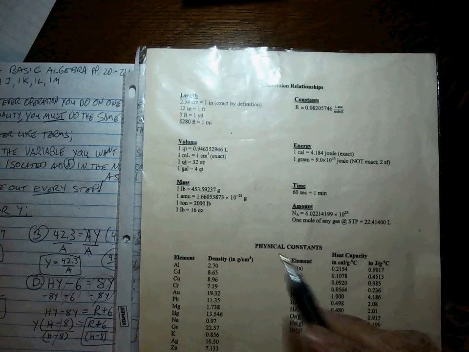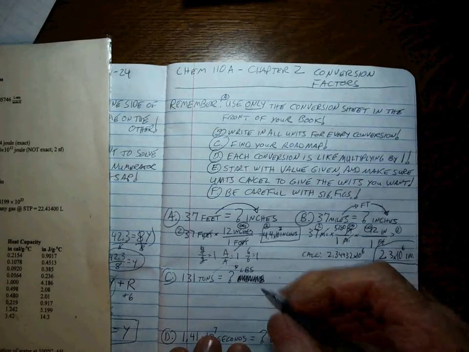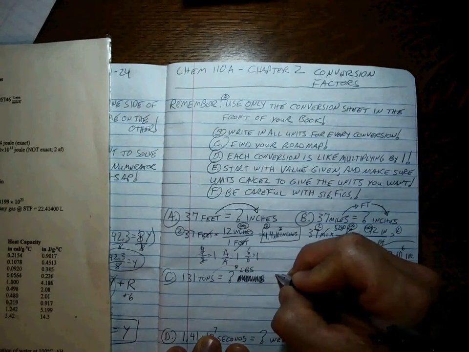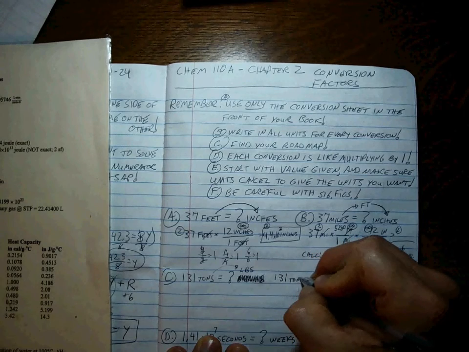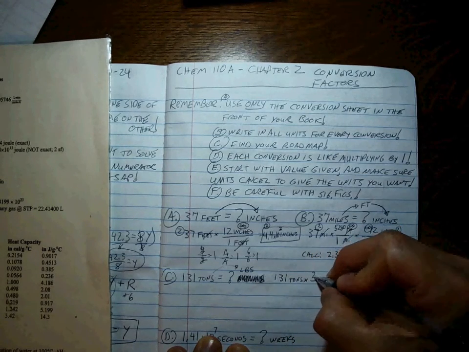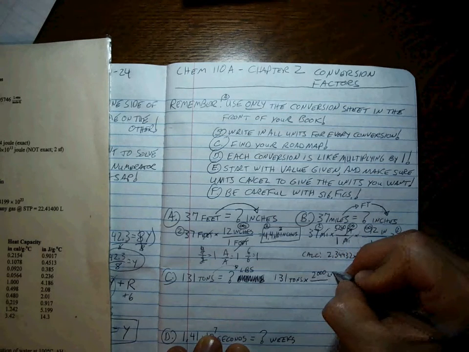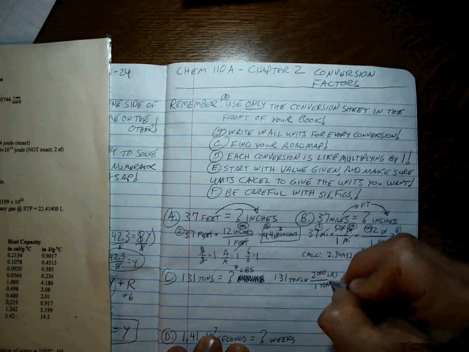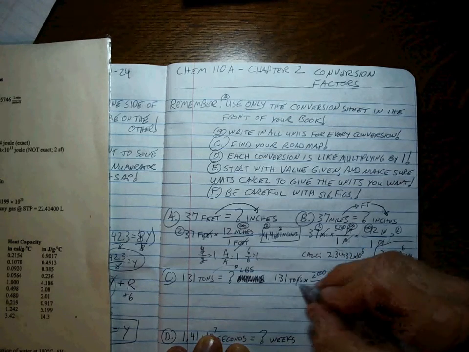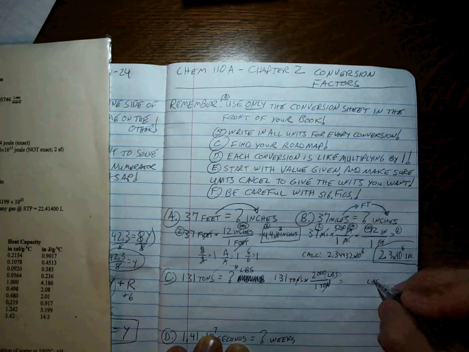This is masses. 1 ton is equal to 2,000 pounds. That's an English ton. So that's a one-step deal. 131 tons times 2,000 pounds for every 1 ton. Tons cancel. You're left with pounds. Those are the only units that are left.